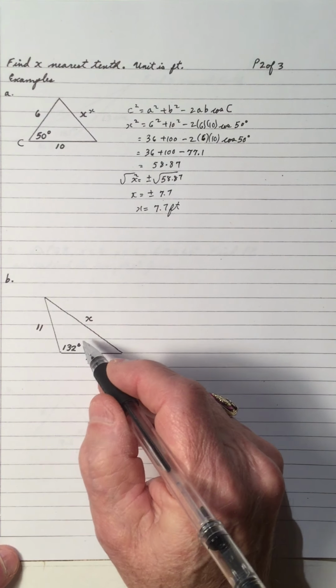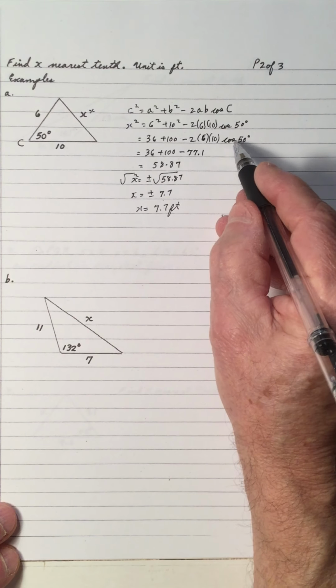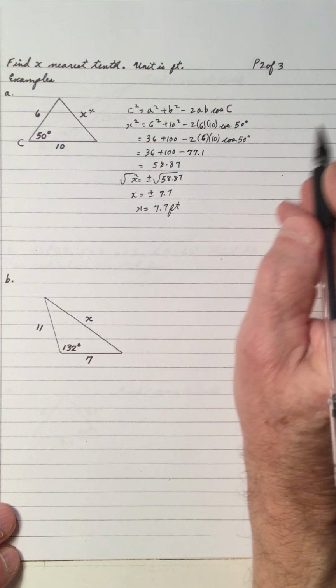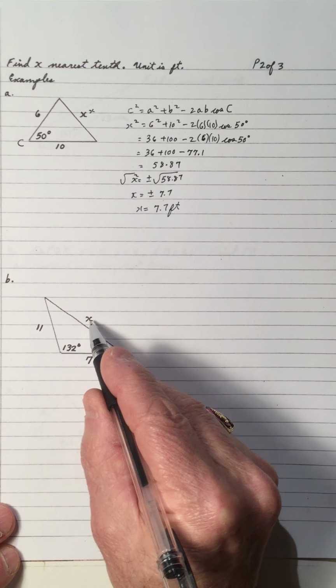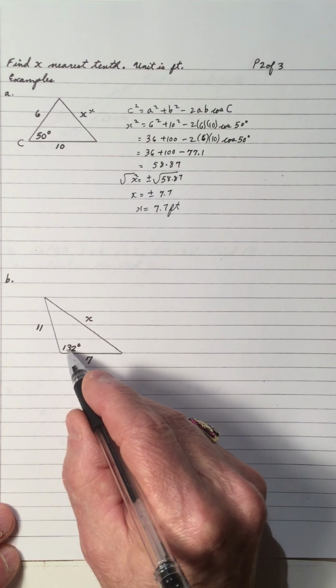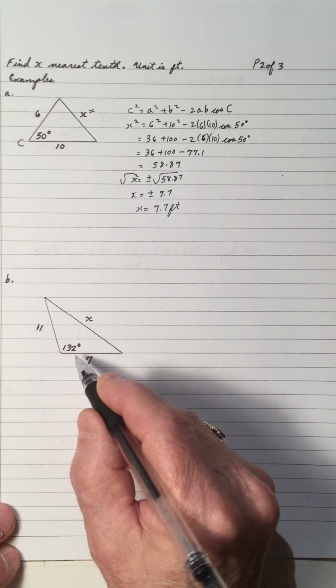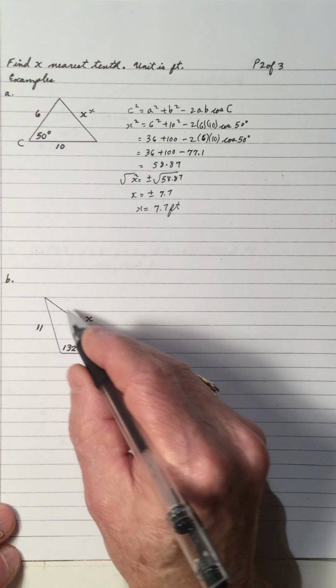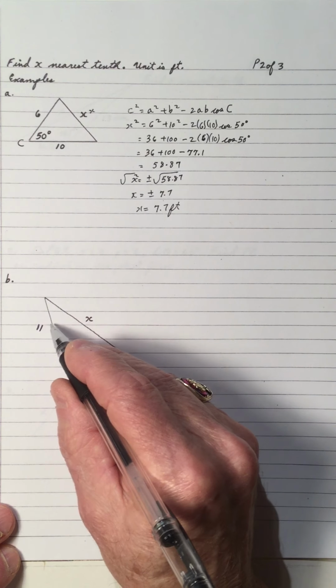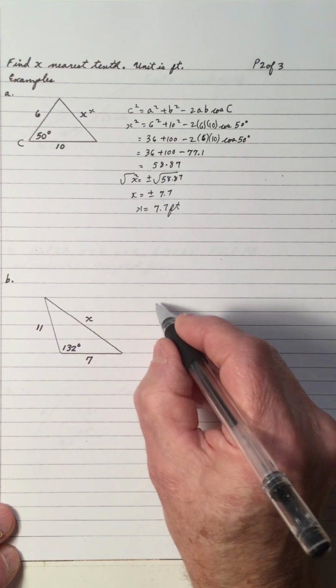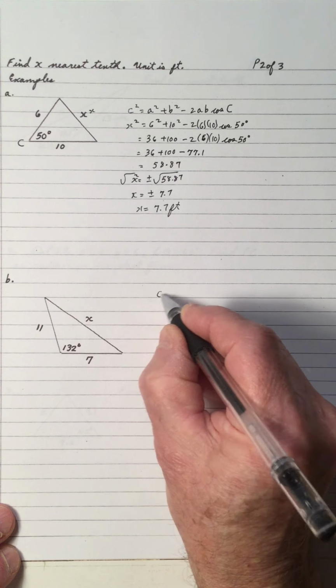Another example. We have to find x in this triangle: two sides and an included angle in between the two. Notice it's not a right triangle. We have an angle but no side, and two sides but no opposite angles. So we have to use the cosine law.